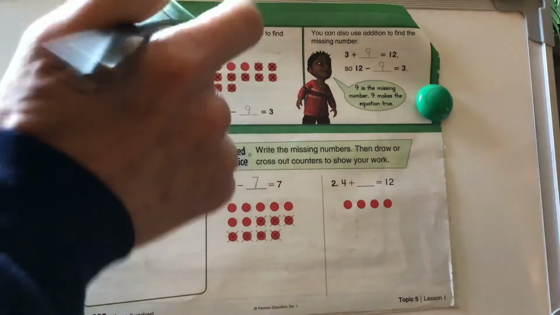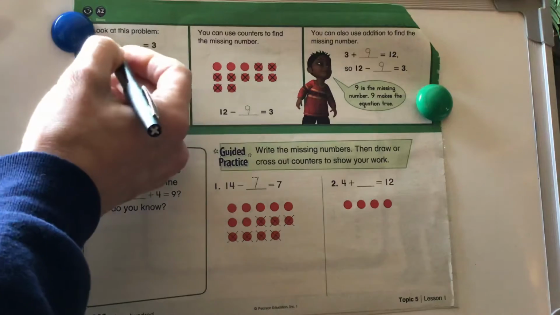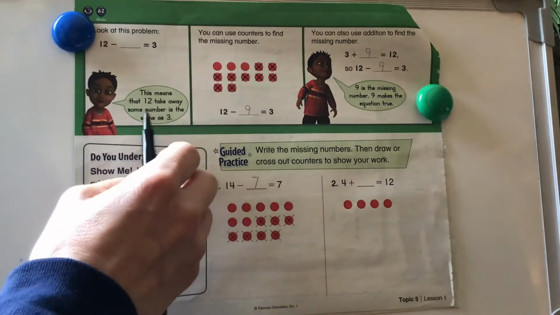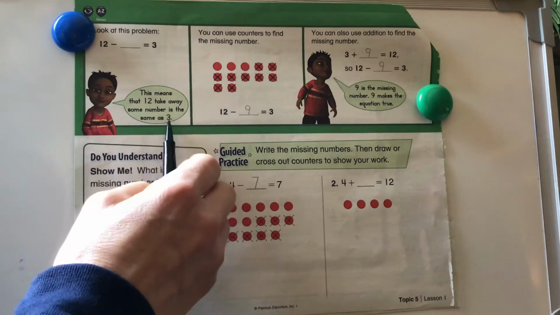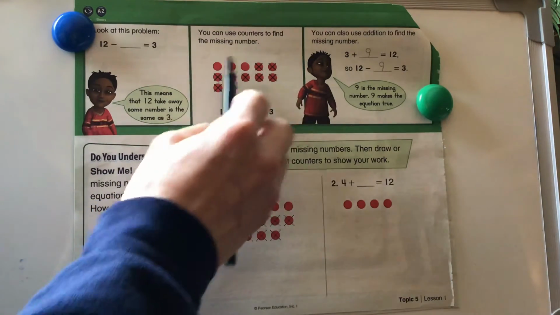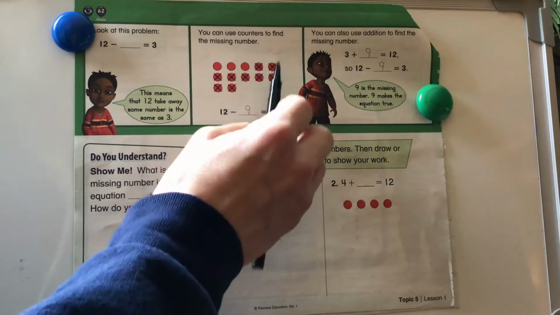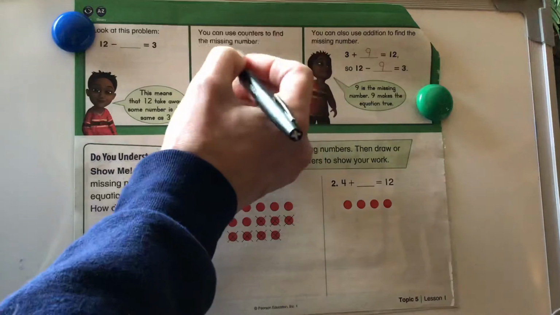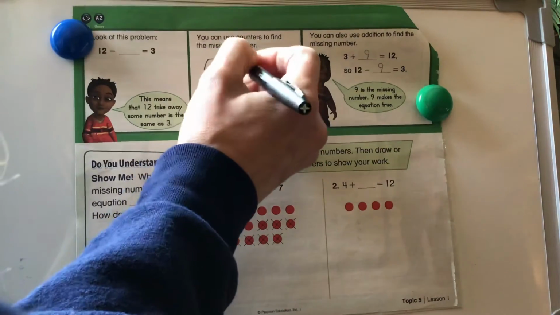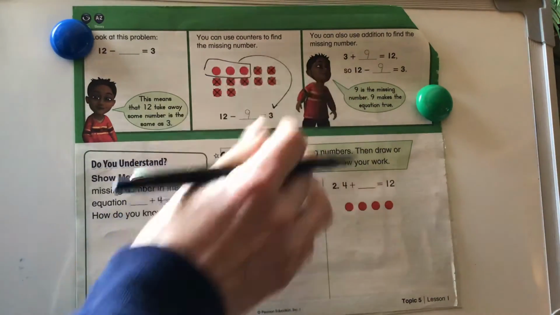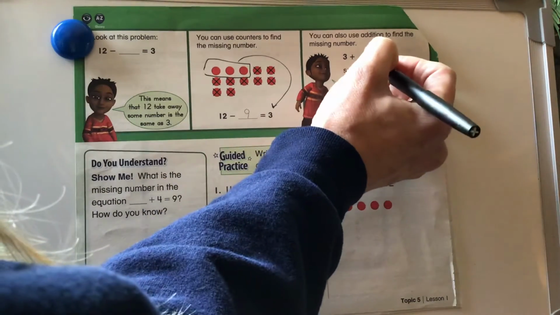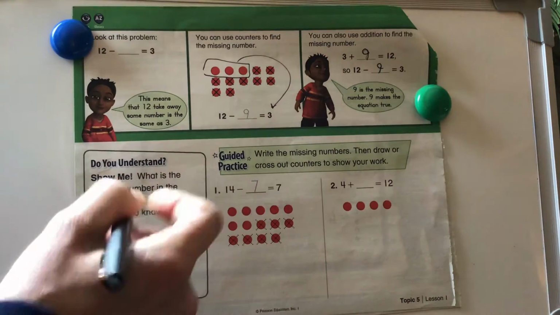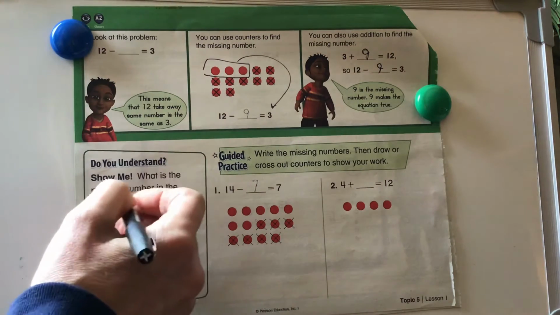And it says, look at this problem. 12 minus something equals 3. This means that 12 take away some number is the same as 3. So you can use counters. So you can put up 12 circles and cross out 9 or 3 of them. Or make sure you don't cross out 3 of them. And you see how many you need to cross out. So we know that 3 plus 9 equals 12, and 12 minus 9 is 3. Okay? So what is the missing number in the equation?